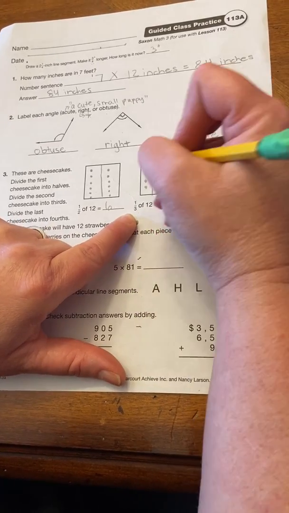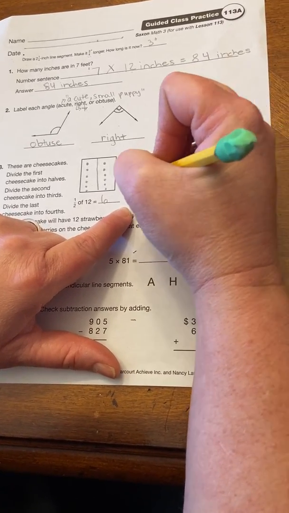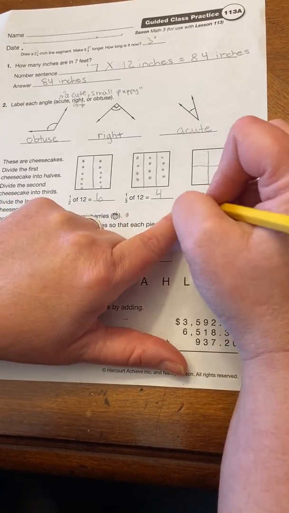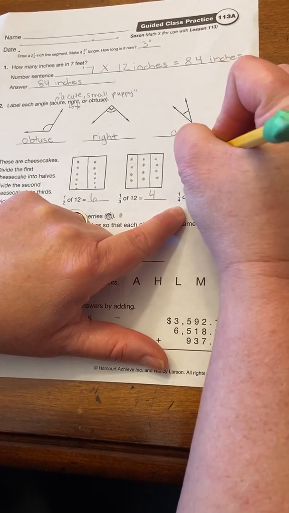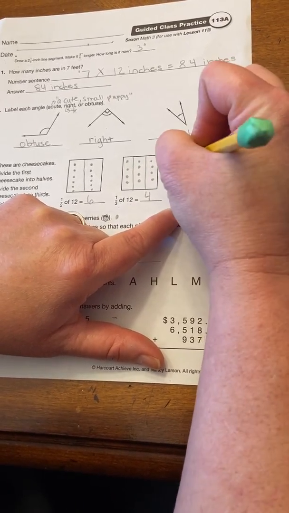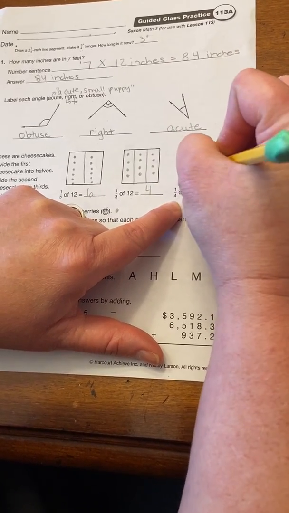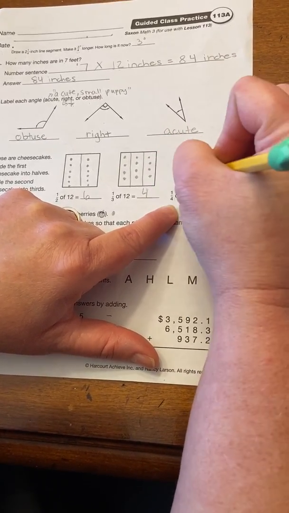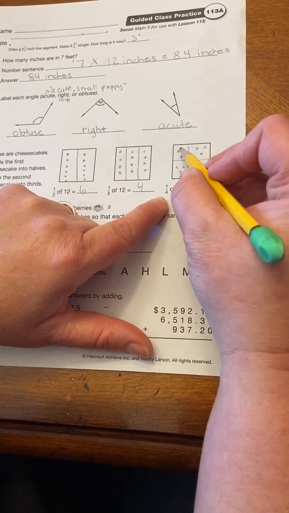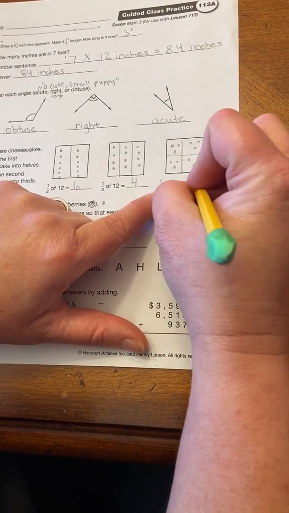So 1/3 of 12 is 1, 2, 3, 4. Okay, 1/4 of 12, so 1, 2, 3, 4, 5, 6, 7, 8, 9, 10, 11, 12. So 1/4 is 1, 2, 3.